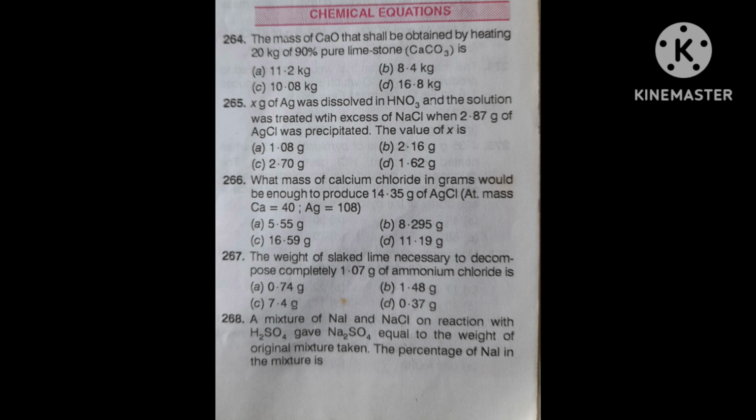Now another reaction: 2NaCl plus H2SO4 gives Na2SO4 plus 2HCl. You have to write two reactions. The first reaction is NaI plus H2SO4, which I already told you. The second reaction is NaCl plus H2SO4, because in the mixture both were present and both can react with H2SO4. Hence two reactions are required. In both reactions you are getting sodium sulfate, remember.